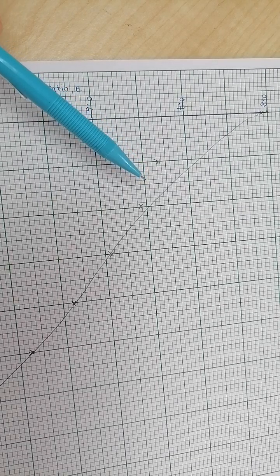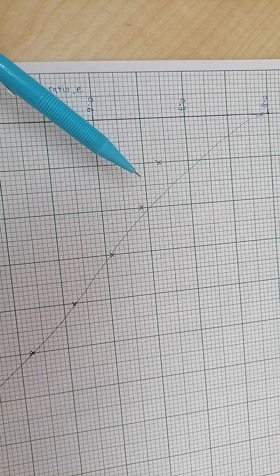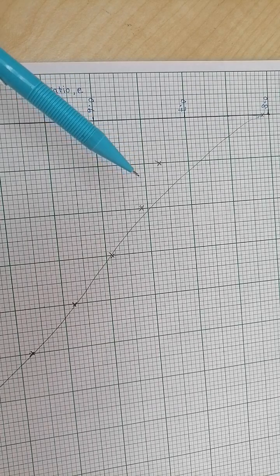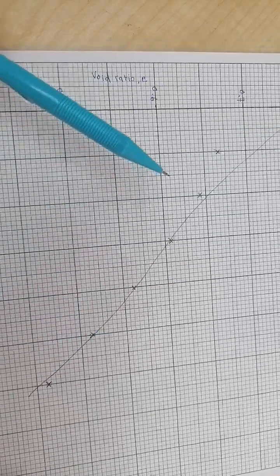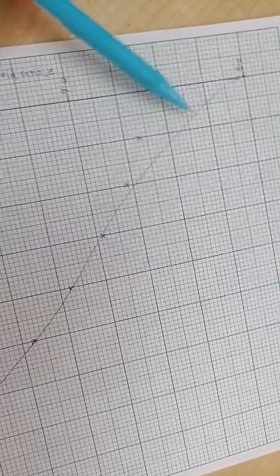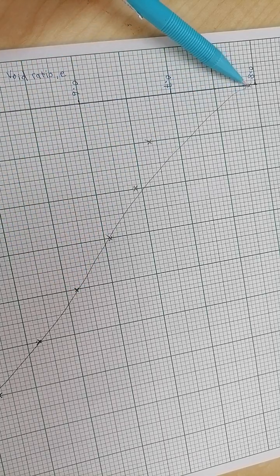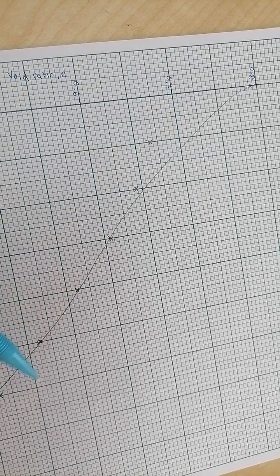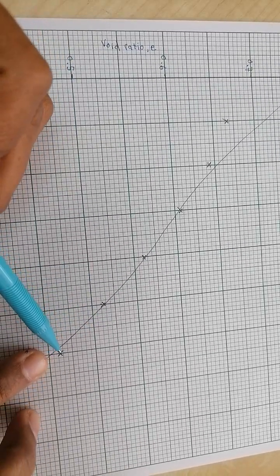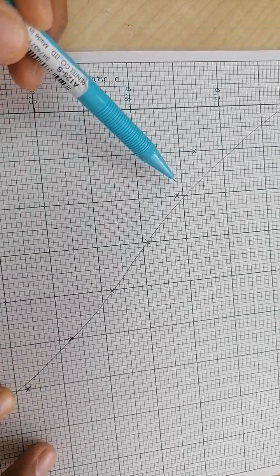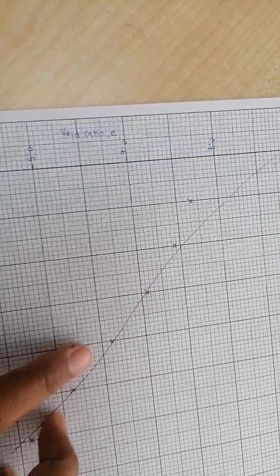It's easier if we use Excel, because in Excel we can use the best fit line. It doesn't connect all the points, but makes a line where the distance from this line to each of the points is the closest. So this is my best fit line for this manual graph.